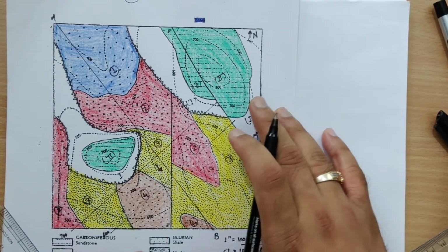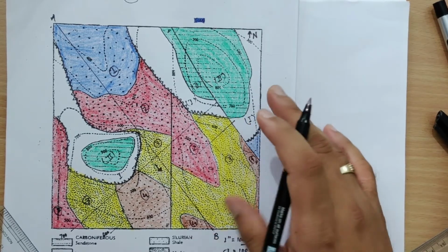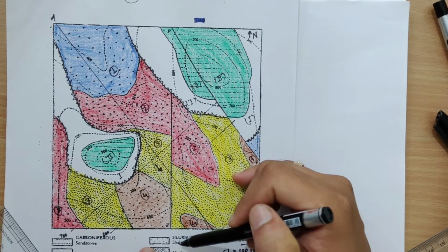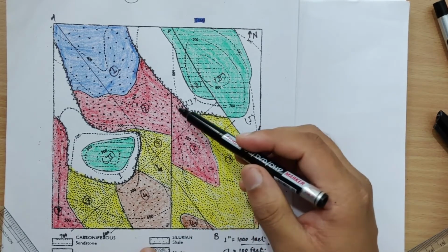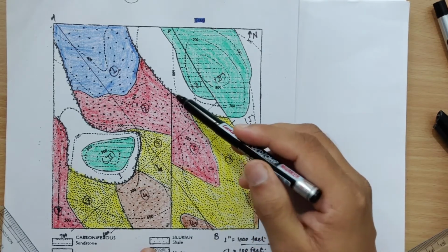So here in the Silurian we have deposition of the older sequence, that is our conglomerate, grit, mudstone and Silurian shale. Then there is upliftment and faulting in the area, so there is development of a pre-unconformity fault.